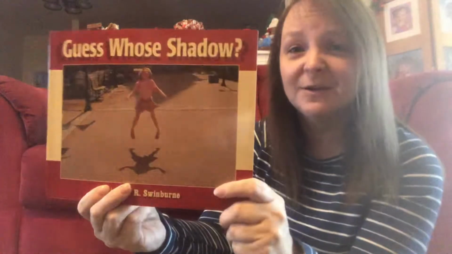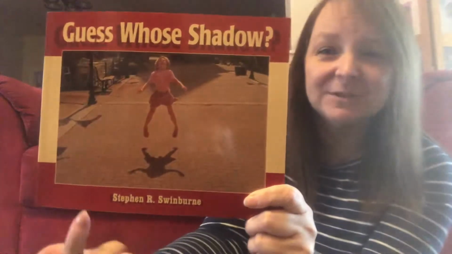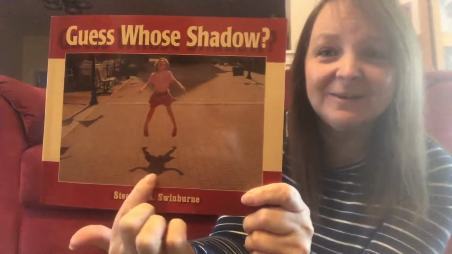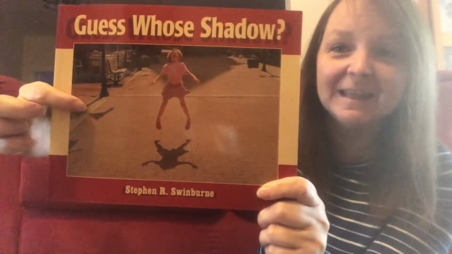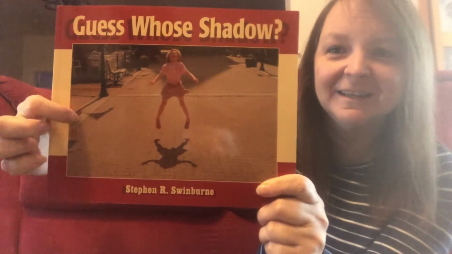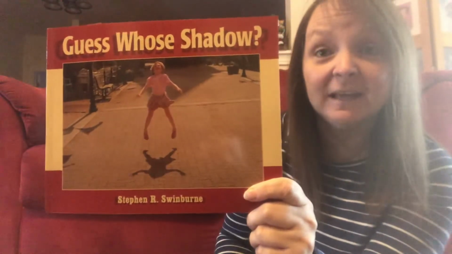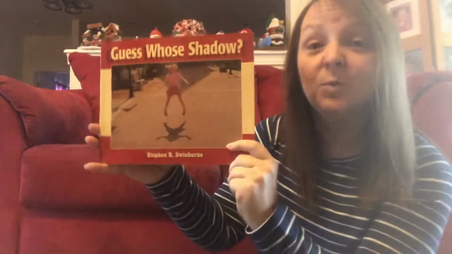See the shadows on the book? Do you see any shadows on the cover? I see some shadows. I see the little girl's shadow. That's really cool. She's jumping in the air and making a shadow. And I see a light post over here. I wonder what that is. I think it looks maybe like a flag. I think there's a flag maybe on the light post. Yeah, we're going to look at some different shadows in this book and see if we can guess what they are. Are you guys ready to play with me?